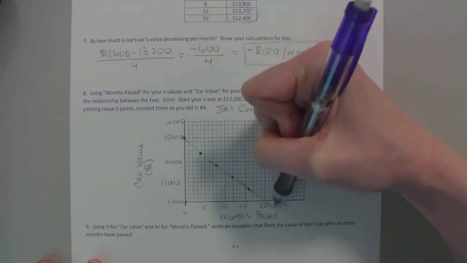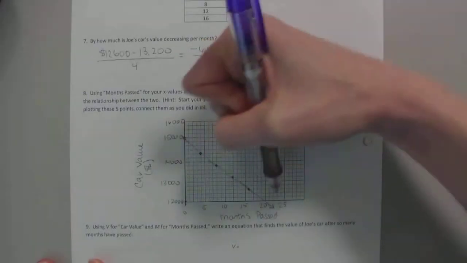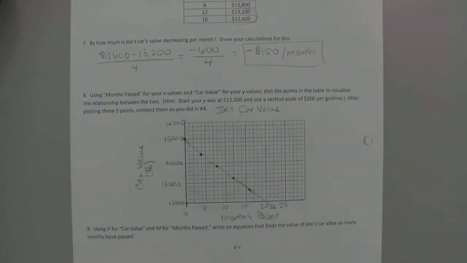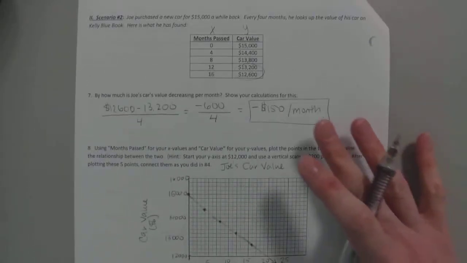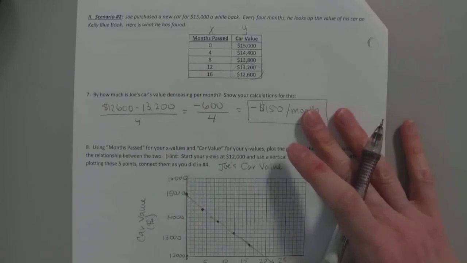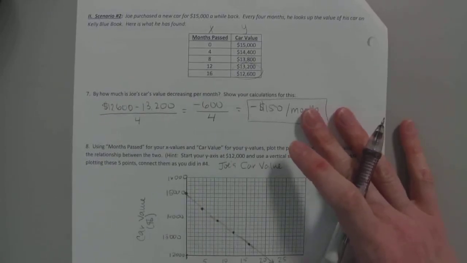All right? Again, we haven't done it, but what can we do? We can connect the dots and notice that it's a linear pattern again, but it's decreasing. And I'm going to extend it past this x-axis because this x-axis is not 0, right? It's going to keep going down to eventually where it's worth nothing, okay?